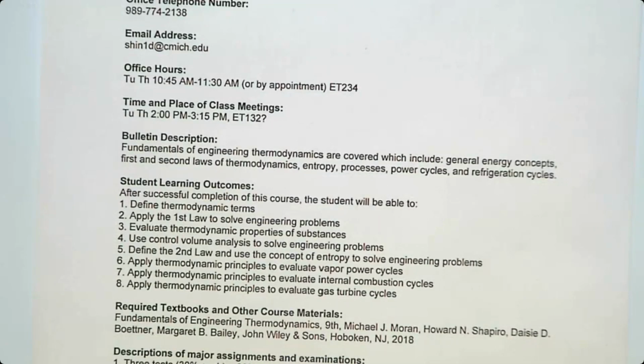Last year, I got 5.5 out of 5 from this IET 356.